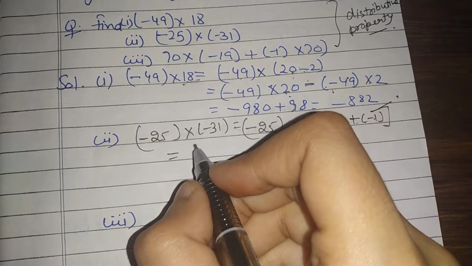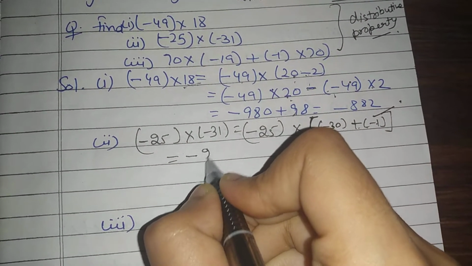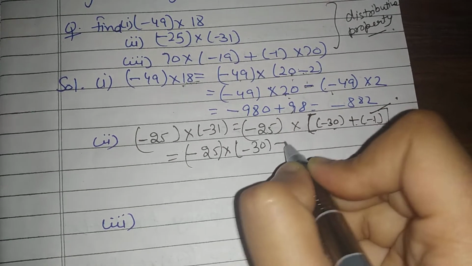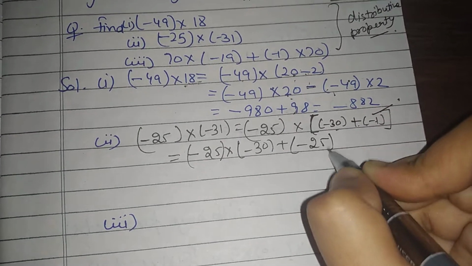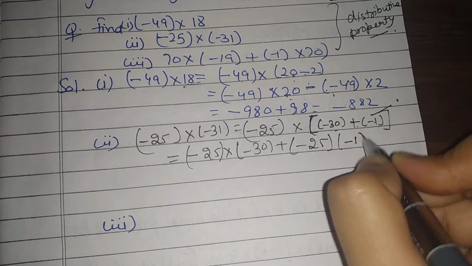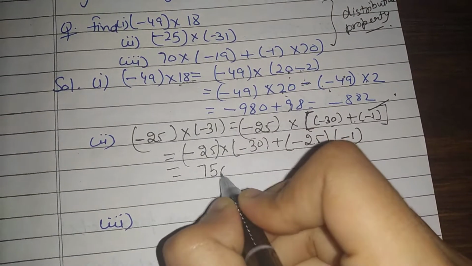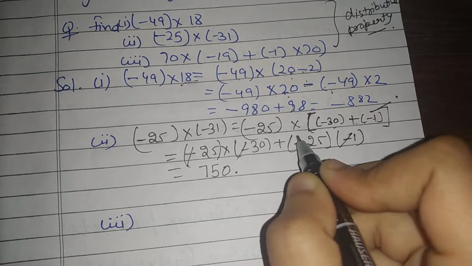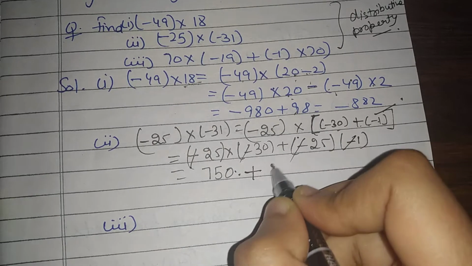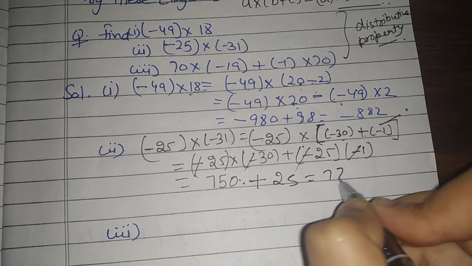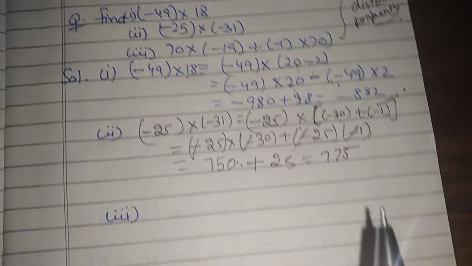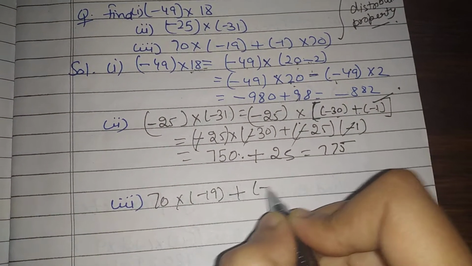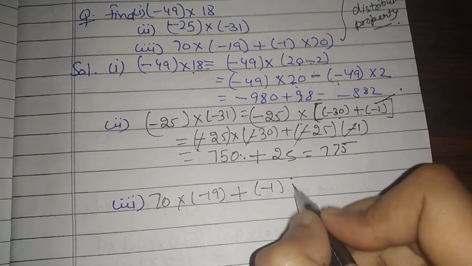So applying the distributive property here: minus 25 into minus 30 plus minus 25 into minus of 1. So this will become 750 because the minus signs cancel, and here the minus signs also cancel, giving 25. So the answer is 775.